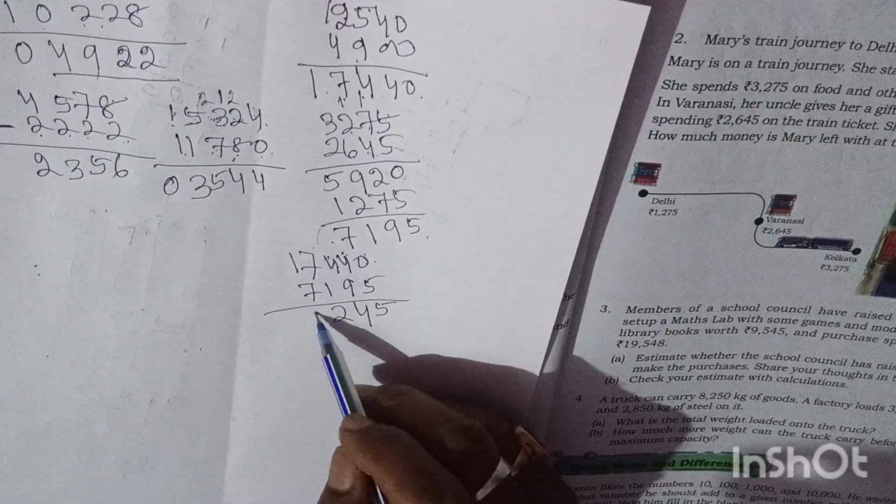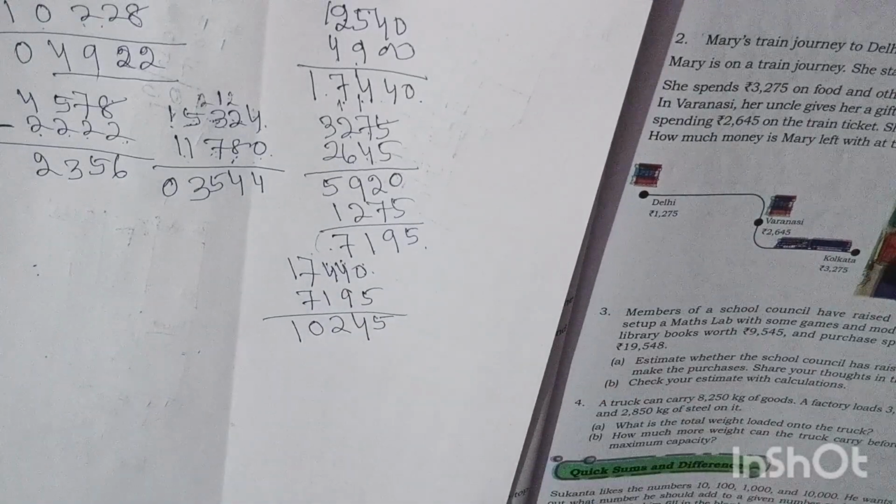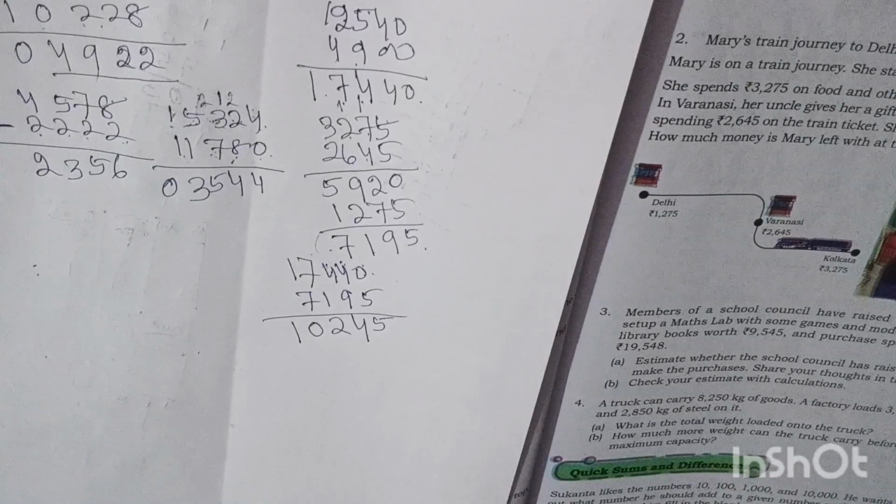7 minus 7 is equal to 0, then 1. That means 10,245 rupees remain with her after the Delhi trips. That is the answer. Understood? Then question number 3. What is question number 3?